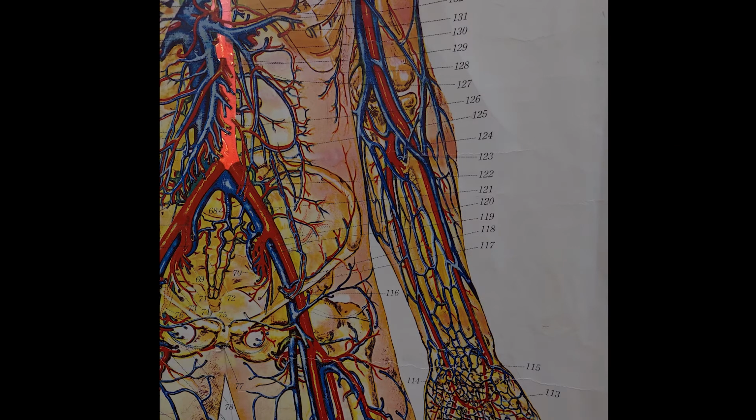Let's remember that the left and right common iliac arteries branch off of the abdominal aorta, that the common iliac arteries branch into the internal and external iliac arteries, and as the external iliac artery passes under the inguinal ligament, it then becomes the femoral artery.